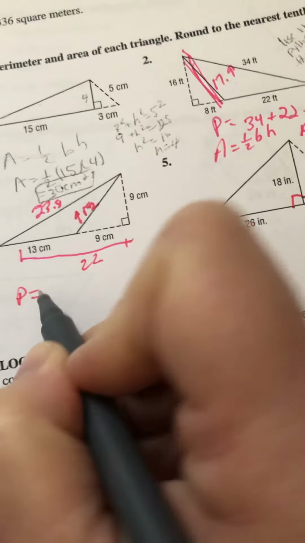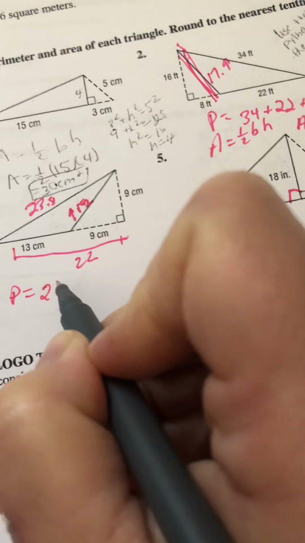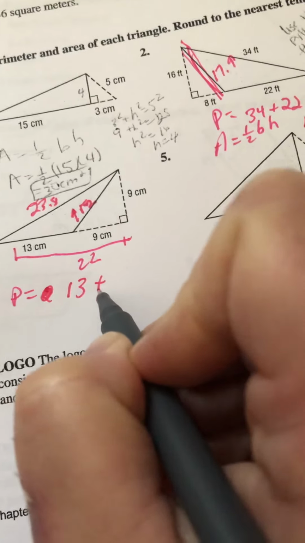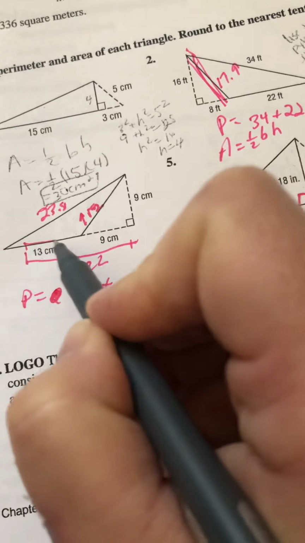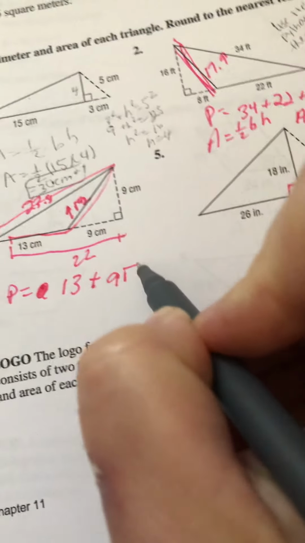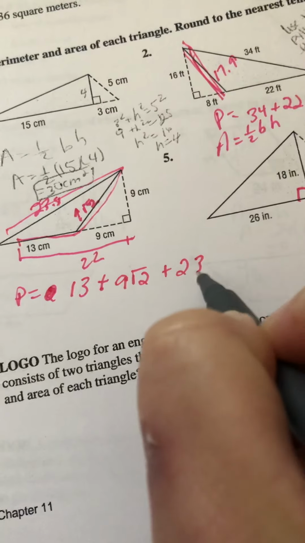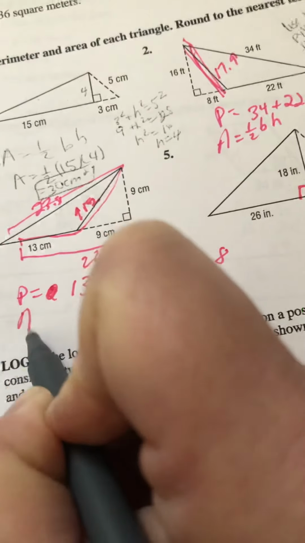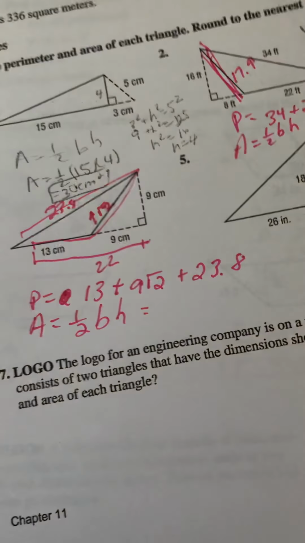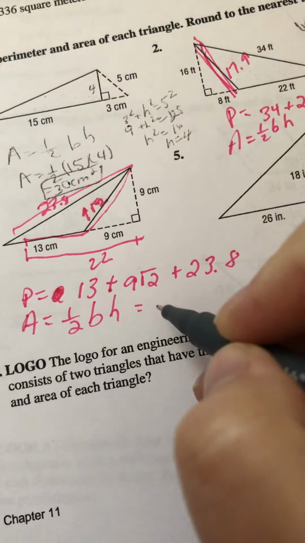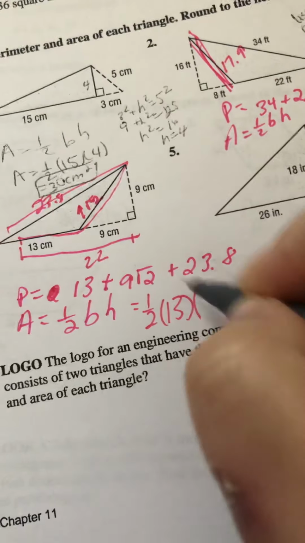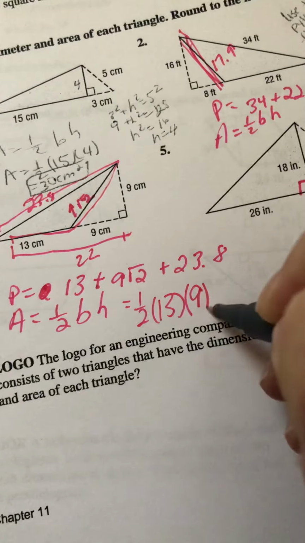So our perimeter would be 13, because it's the shaded one, right? So we're looking at the area of this triangle right here. 13 plus 9 root 2 plus 23.8. And then for the area, it's half the base times the height. Remember, it's the shaded one. So for the shaded one, our base is 13, and the height, how tall it is, is 9.